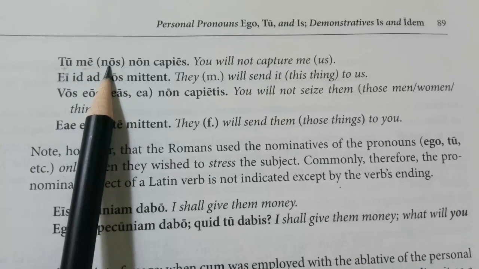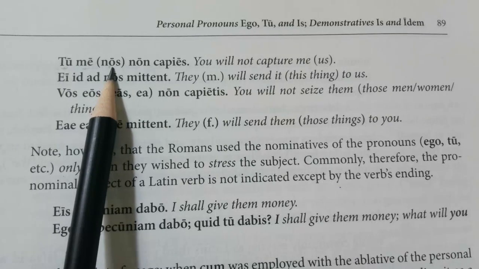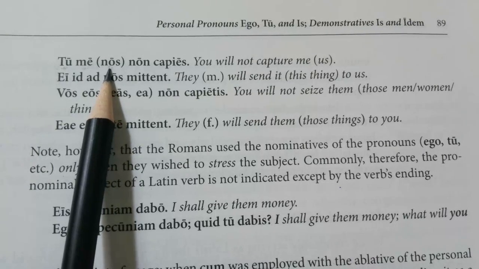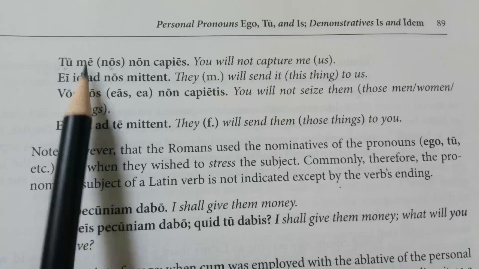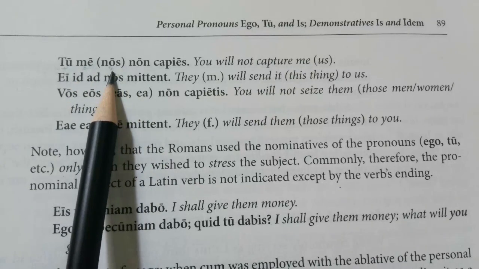Now nos can only be nominative or accusative, right? So we know that this is going to be accusative because we're dealing with accusative here in this section, right? So yeah, those are just things. You'll memorize these charts, but yeah. So me here could be accusative or ablative. Nos here could be nominative or accusative, right? And then it would be nobis if it were ablative.